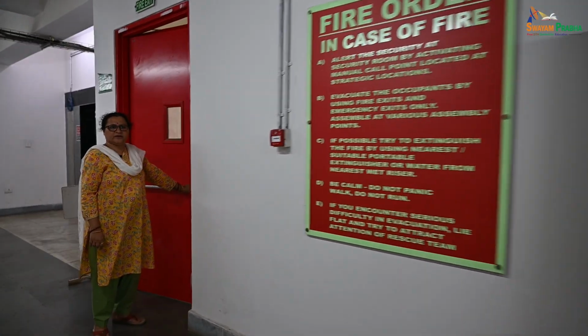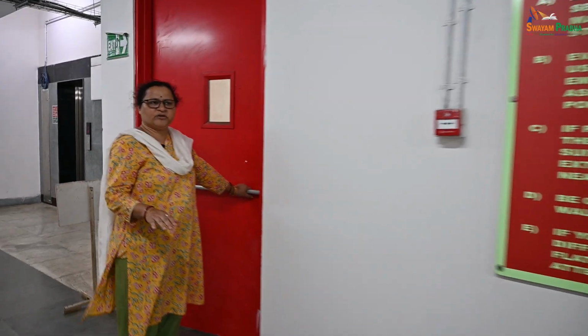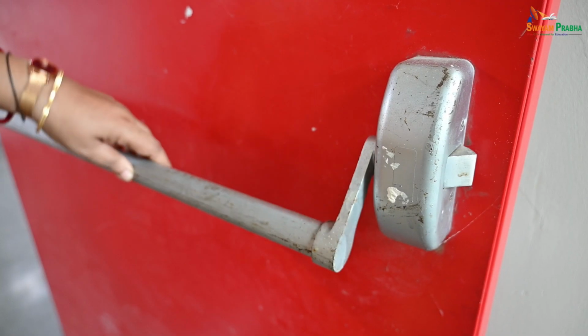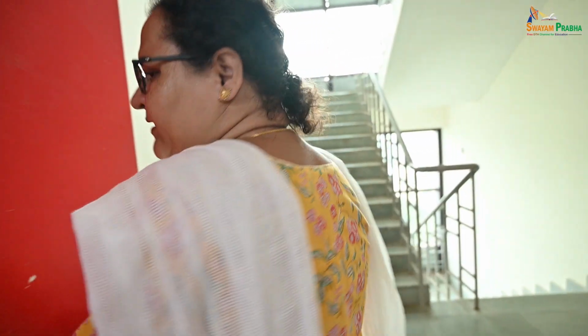In case of a fire, the people who are trapped on the particular floor come to the nearest fire exit staircase, because the lift is no longer in operation, and they use the panic bar, which they can press to get access into the staircase. This door is highlighted in red, and the door automatically closes so that the fire or the smoke does not enter the zone.